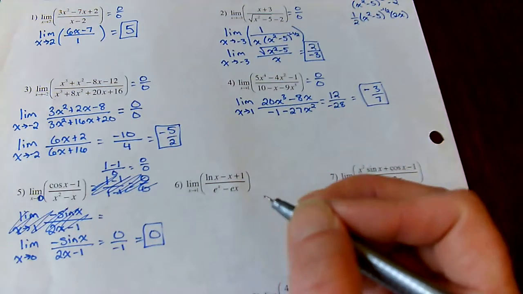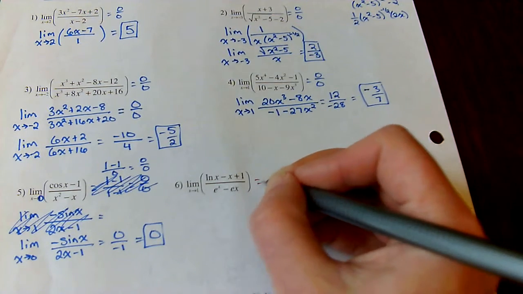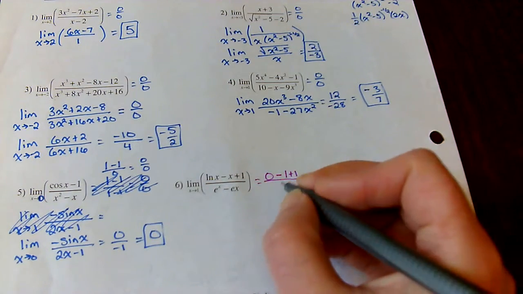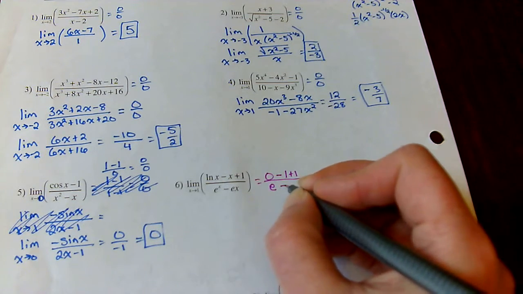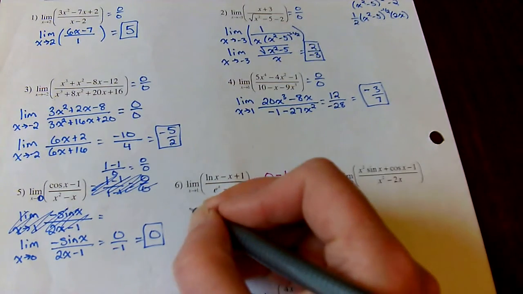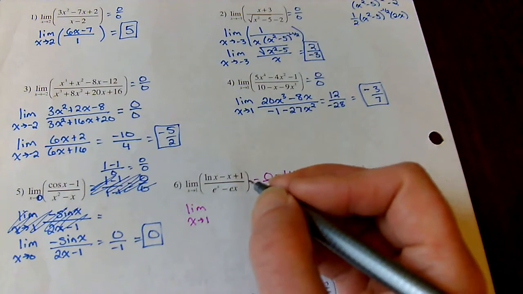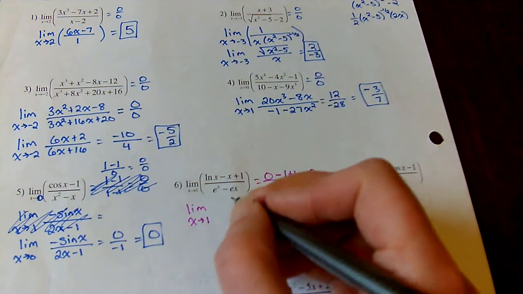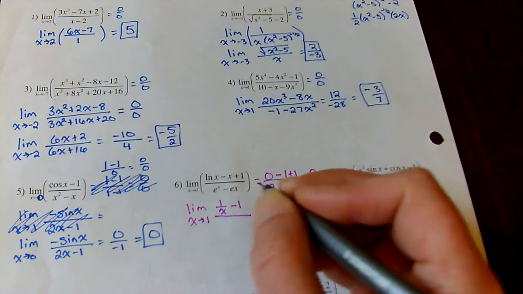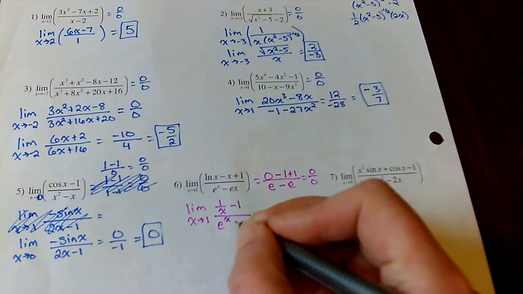Looks good. Okay. If I plug in 1, natural log of 1 is 0 minus 1 plus 1 over e to the 1 minus e times 1. I get 0 over 0. Perfect candidate for L'Hopital's rule. The derivative of natural log x is 1 over x. The derivative of negative x is negative 1. The derivative of e to the x is e to the x minus e.